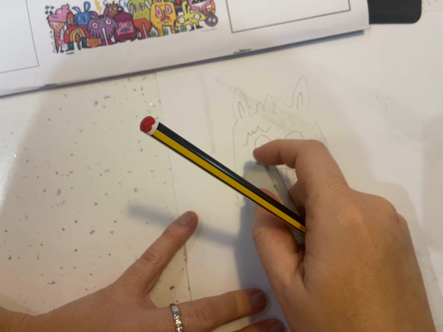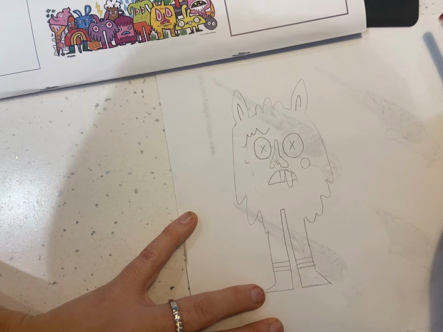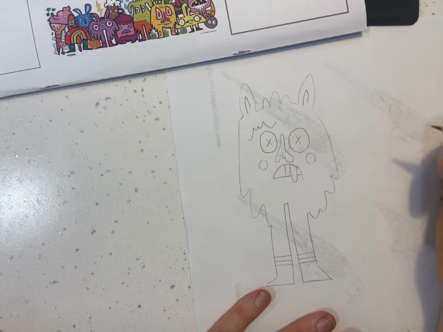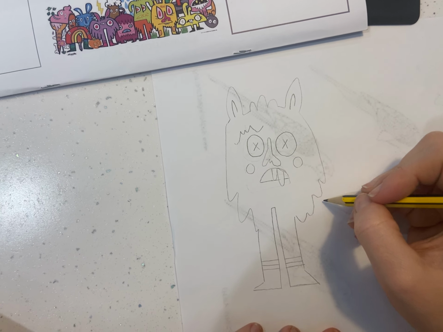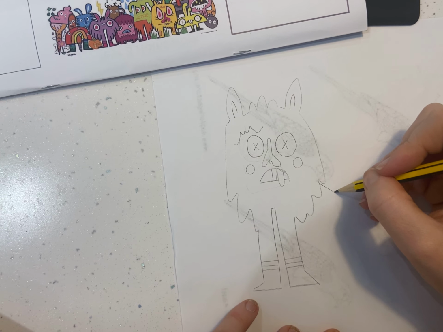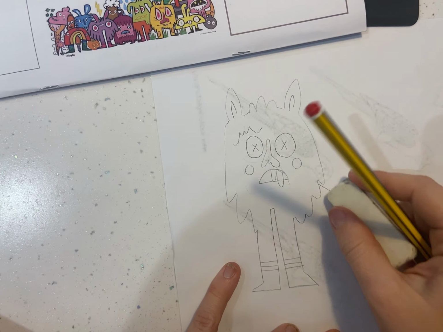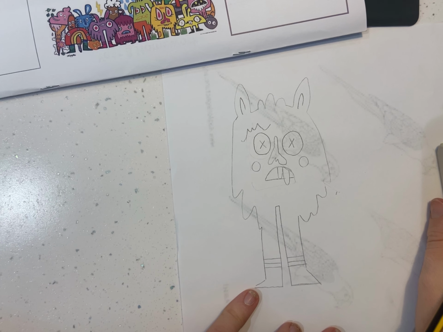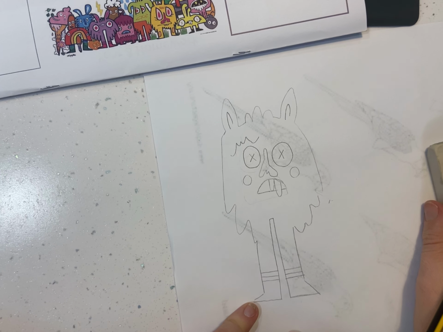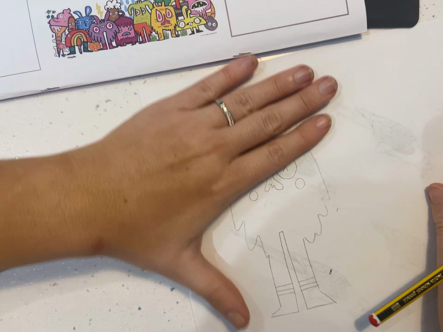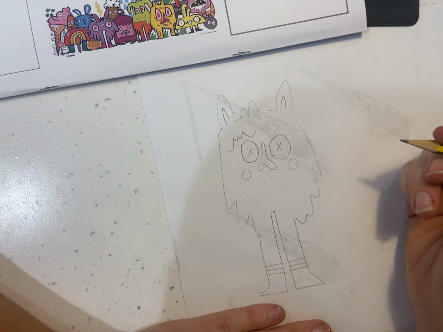I think I want to give it cheeks. And I think I'm going to give it some arms as well. No, I'm not going to give it arms. I'm going to leave it like that. I don't know about that mouth. This is what I mean about deciding what you want to do.